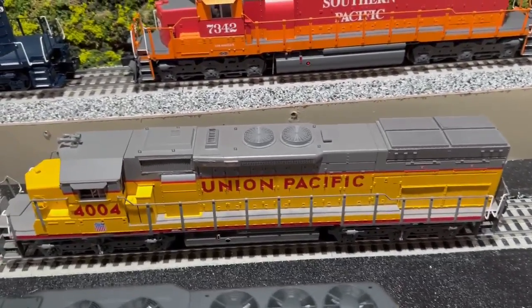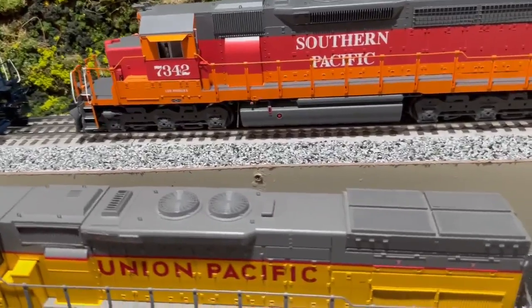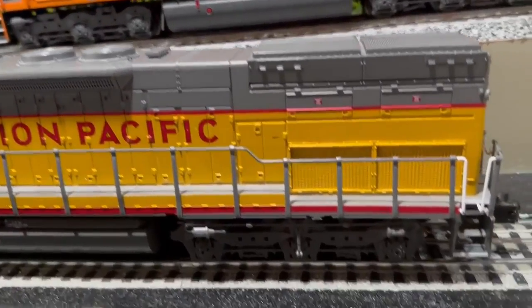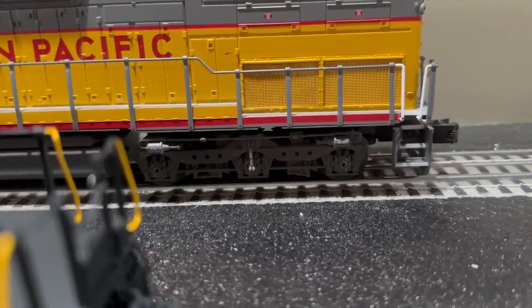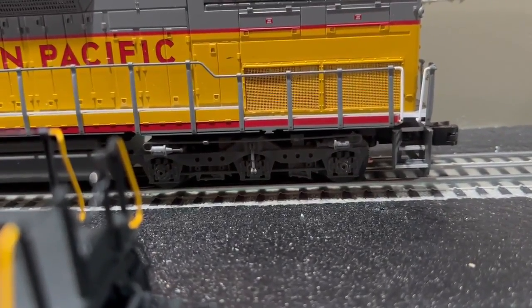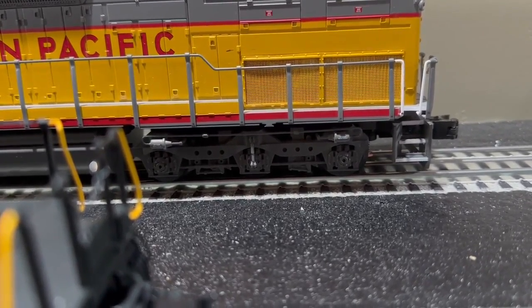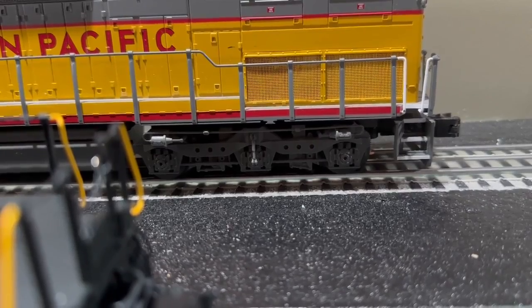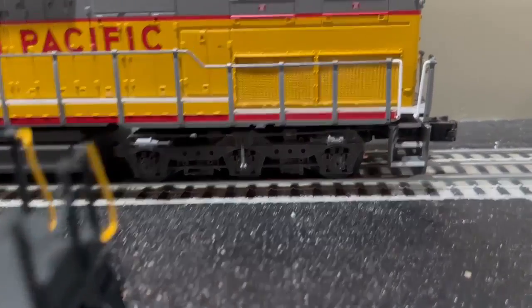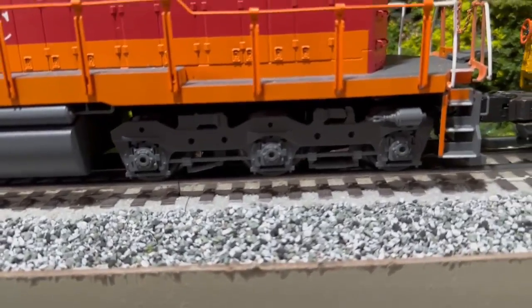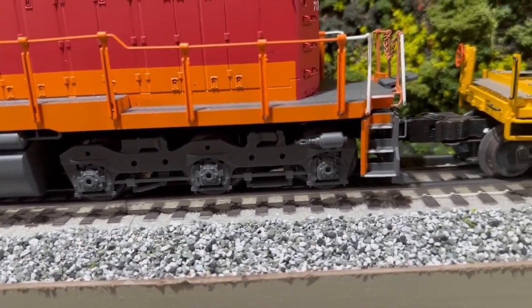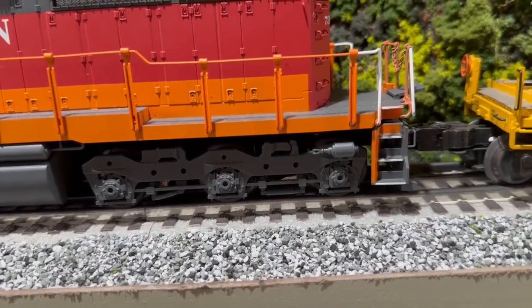The one thing that I will say about this guy that I wish they would have done a little bit different is some of the proportions underneath the frame are not quite perfect. See that huge wheel gap right there between the pilot and the trailing end of the truck? That shouldn't be like that. If you look here on this Legacy, see how it's nice and snug up against it? That's what the prototype looks like.